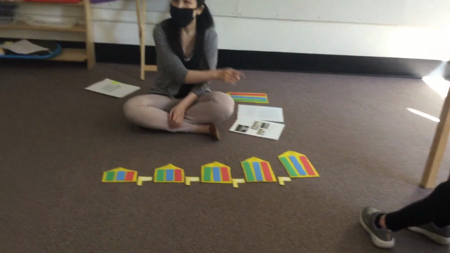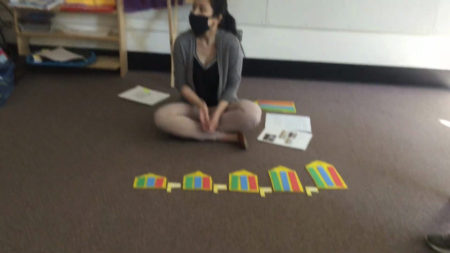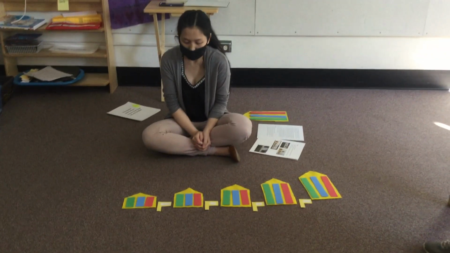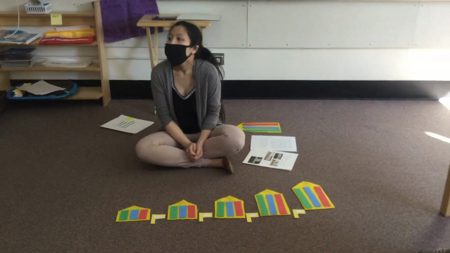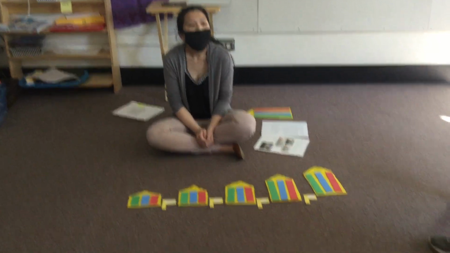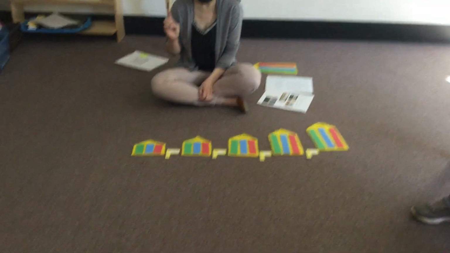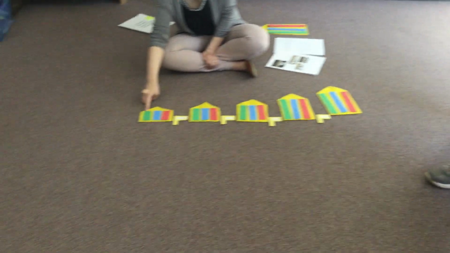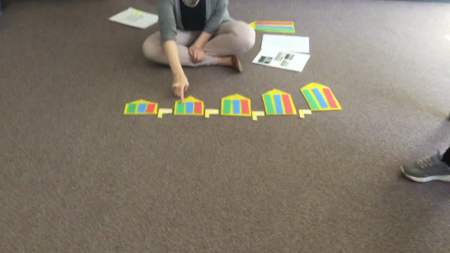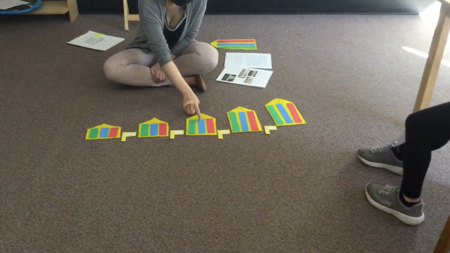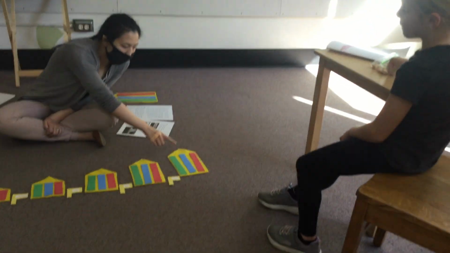What else do you notice, Lena? Ah, Lena notices that there's a pattern of the color. It's always what? Green, blue, red, green, blue, red, green, blue, red, green, blue, red, green, blue, red. That is a pattern. Yes.